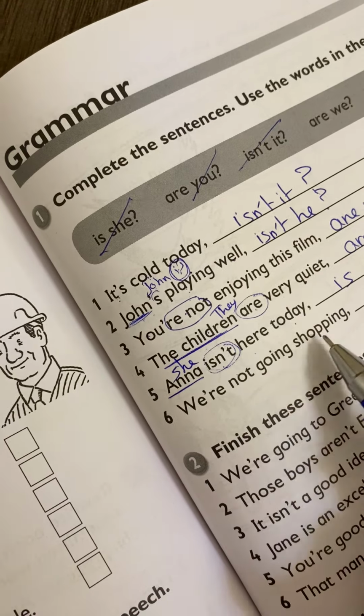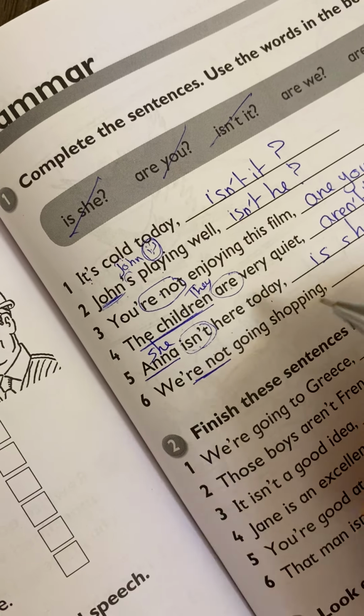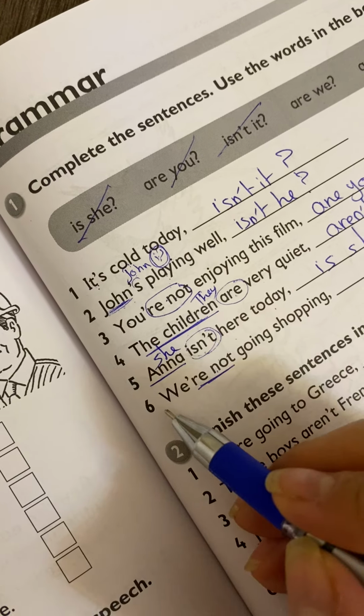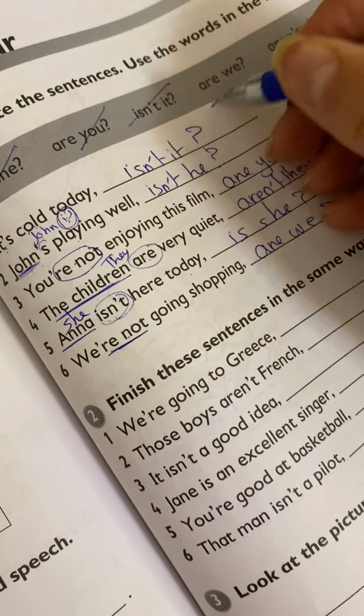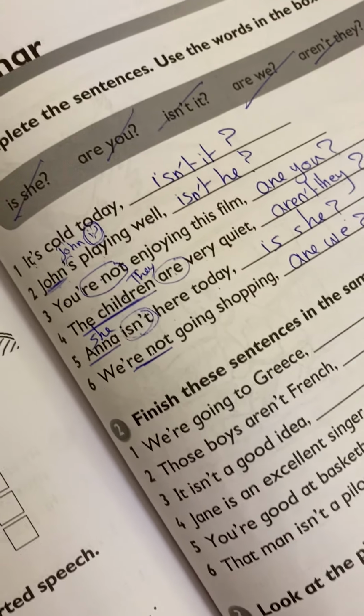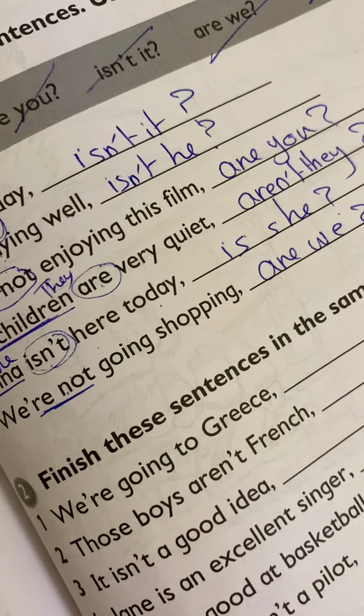We are not going shopping. Are not, it is negative, change it to positive, بتصير are we. Are we. Okay. Exercise number 2. Finish these sentences in the same way.